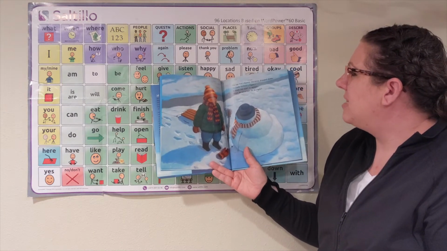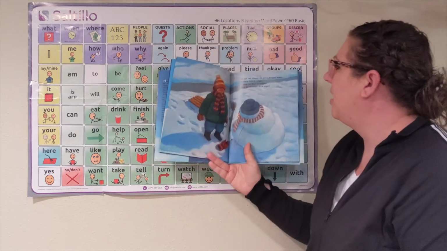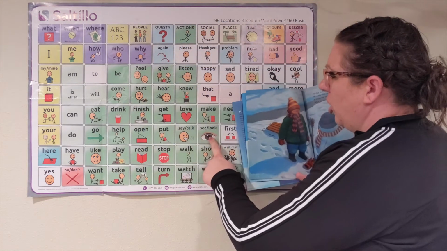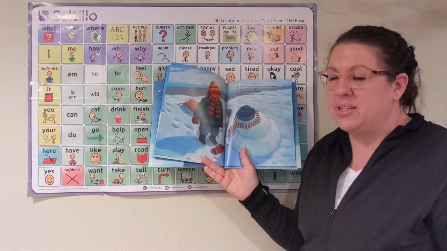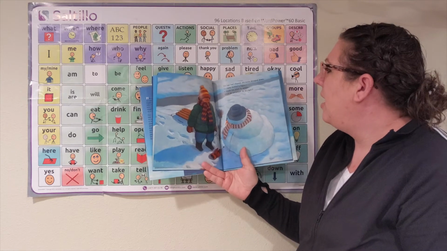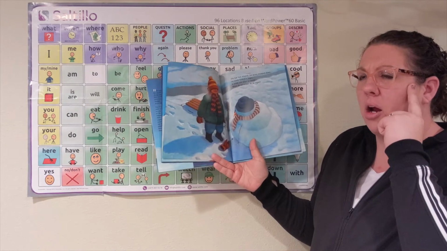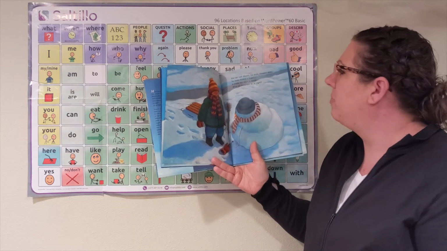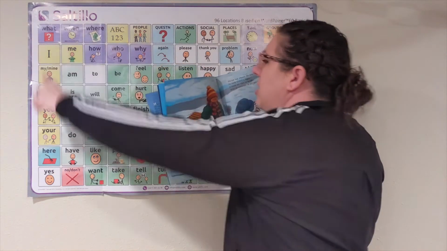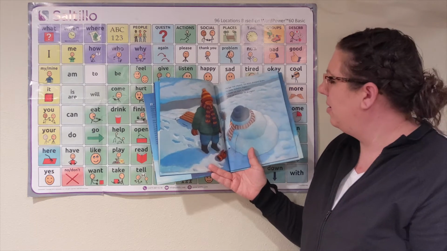His hat had slipped. His arms, they drooped down. He really looked a fright. That means he looked scary. It made me start to wonder, which means to think. What do snowmen do at night?